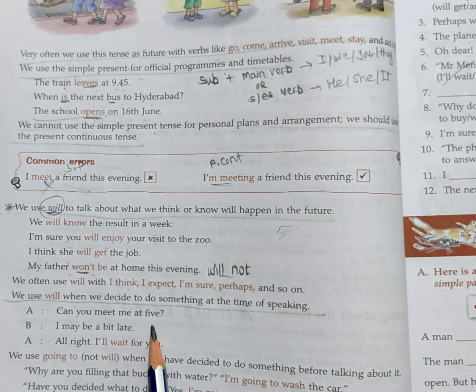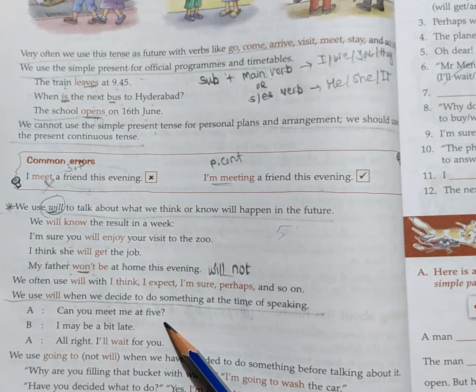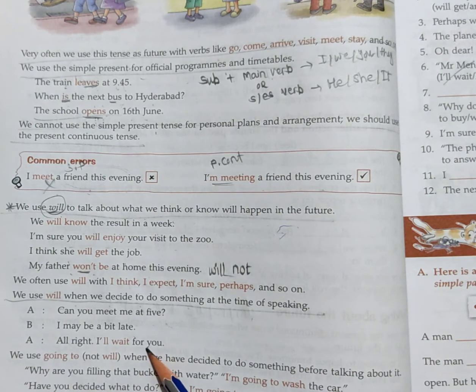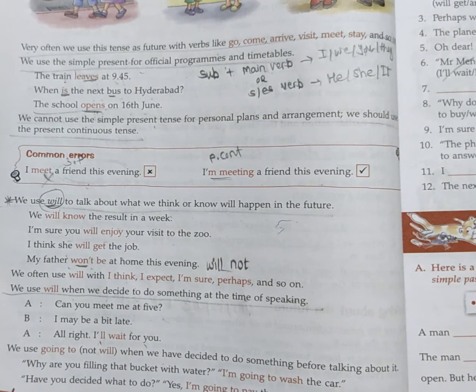Can you meet me at 5? Means by speaking only you decided to meet your friend. I may be a bit late. Alright, I will wait for you. Alright, I'll wait for you. Means here, when someone said to you that I'll be late, at that time you decided to wait for your friend. So that time you have to use will. Means while speaking only you decided to do something in the future. For that you have to use will.